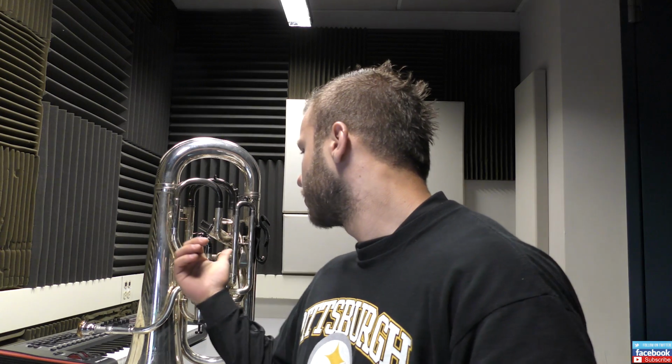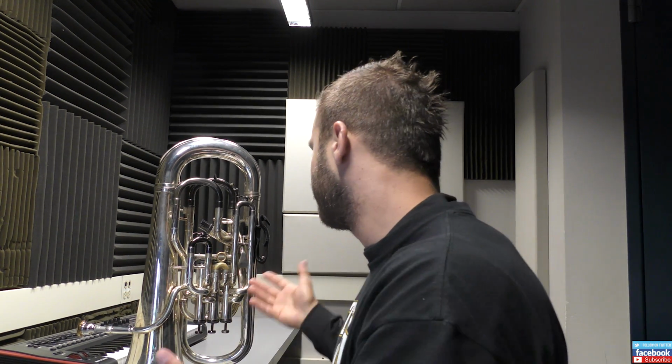It's going to be cheaper and they work well. I've got a Besson Sovereign in my house which has an added trigger. It works just as fine as any other trigger. The one on my euphonium was factory added. It came with a trigger when I got the euphonium, so it works perfectly. But just add one, you save money and you can start learning your trigger use straight away.